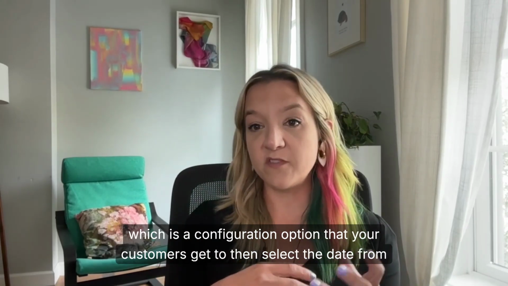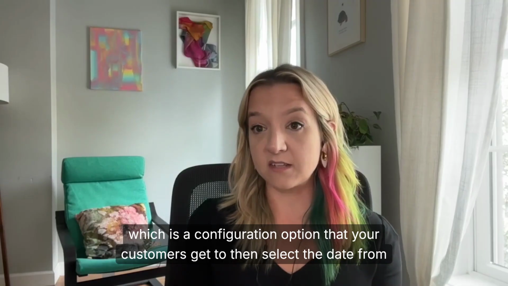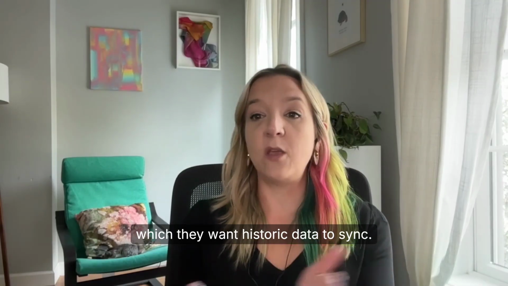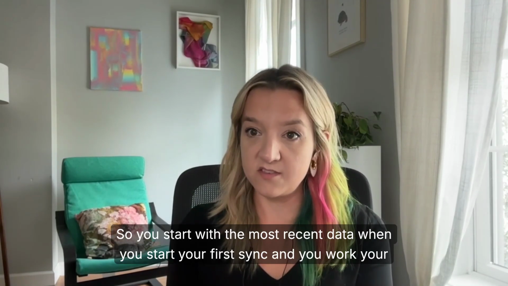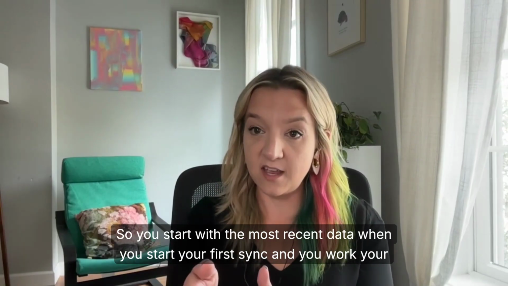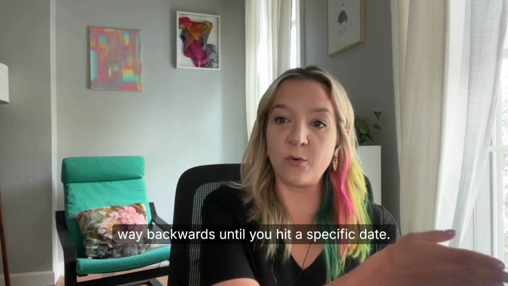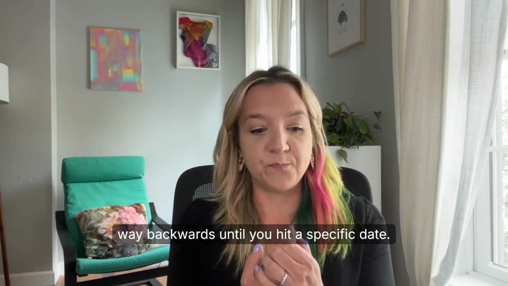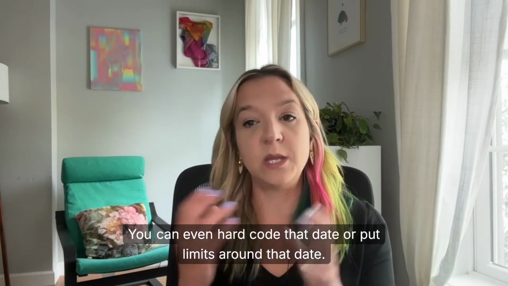One thing that we very often implement and recommend is what we call a look back date, which is a configuration option that your customers get to then select the date from which they want historic data to sync. So you start with the most recent data when you start your first sync, and you work your way backwards until you hit a specific date. You can even hard code that date or put limits around that date.